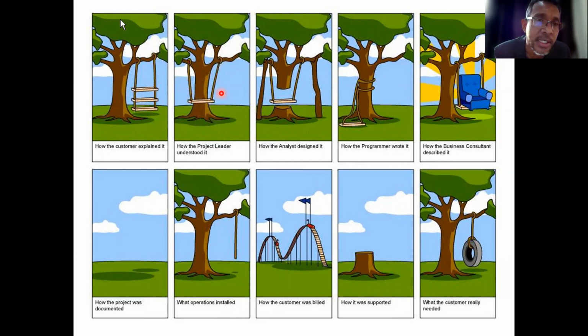When the project leader understands that, they understand it in a different way in terms of engineering. So they have this idea of how the project leader understood the process or the requirement or the demand from the customers. And then analysis is done for this particular product.